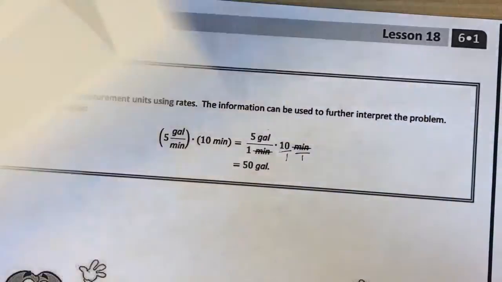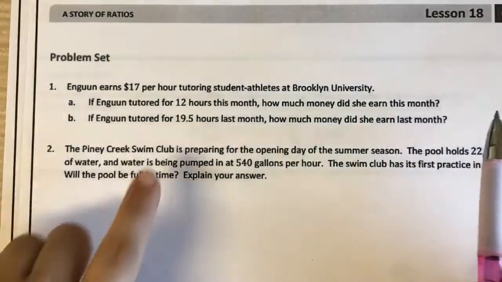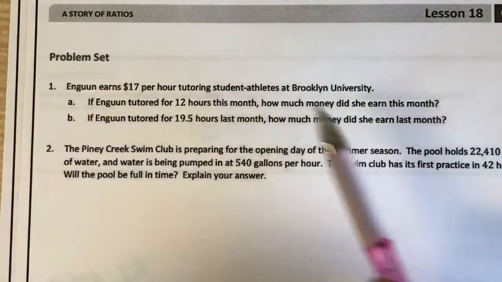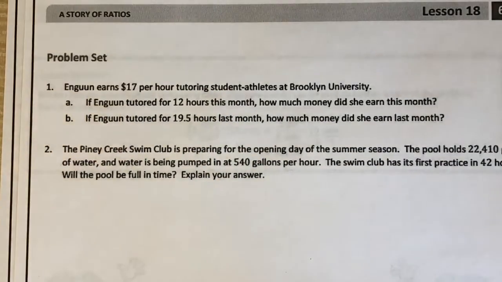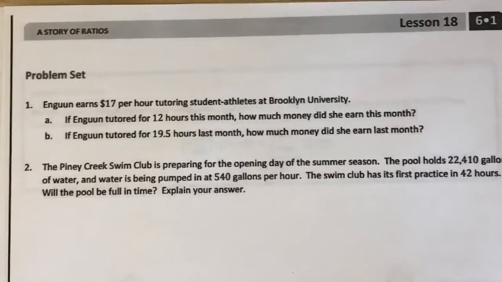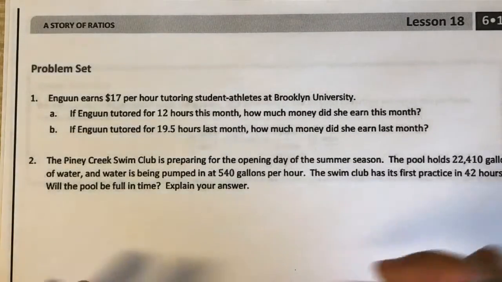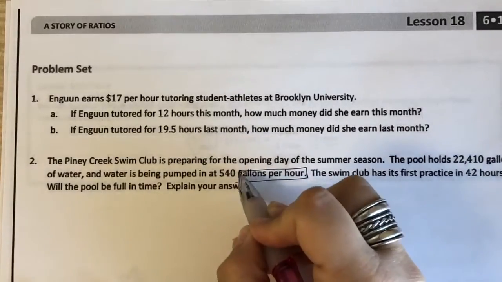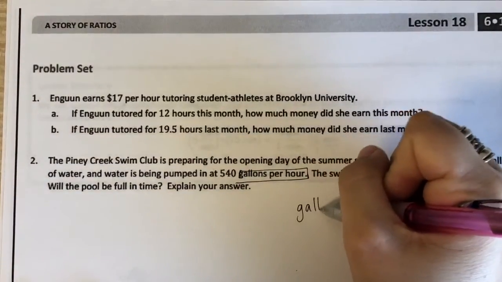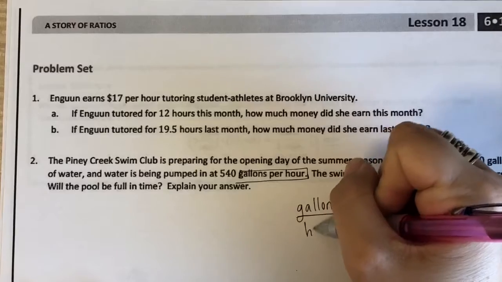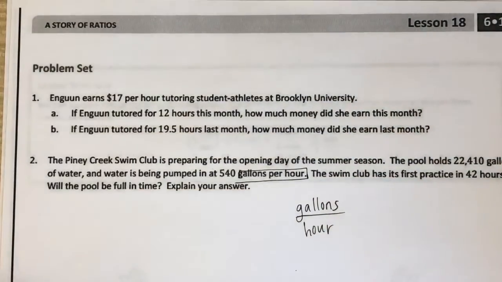In your problem set today, you guys have number 1 that's asking you to do this same formula with part A and B. And number 2 as well, you're working with gallons per hour being the rate. So make sure when you set that up, you have gallons per hour looking like that. And just try to stick to that idea of turning everything into a fraction.